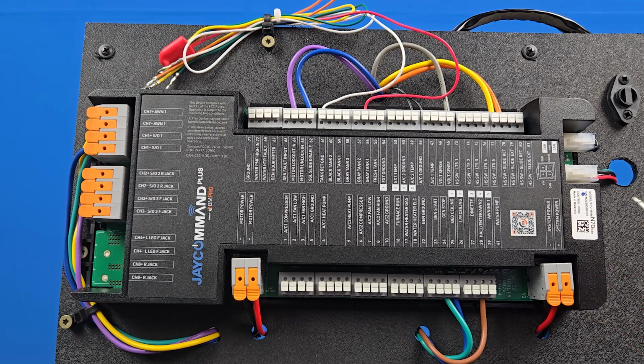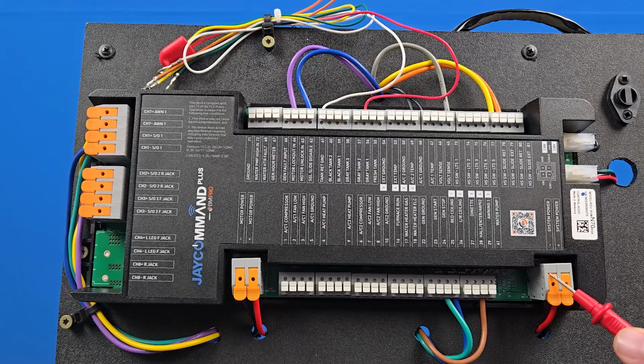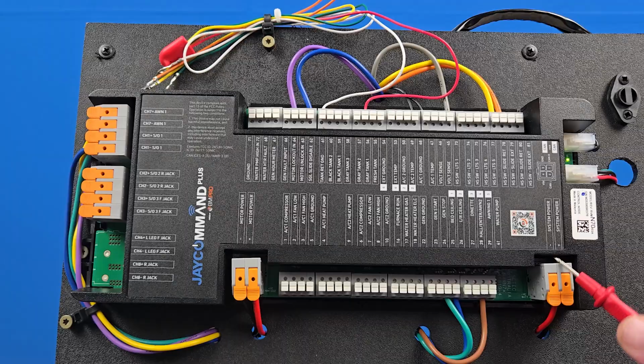So the house power switch or our rotary dial down below doesn't have any sort of impact on if this has power or not. If the batteries for your unit have power, there's going to be power here on these posts as long as the breaker in between them is good.